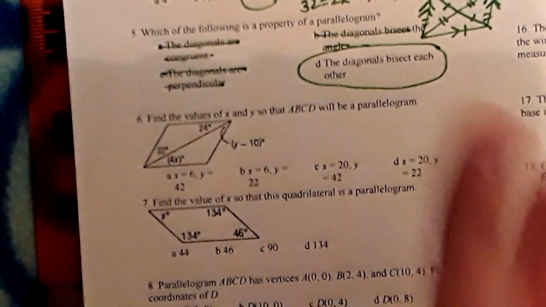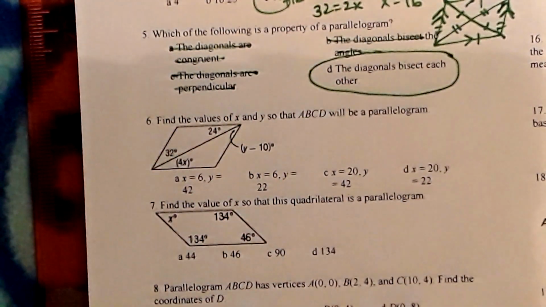Number 6. Make sure this is clear. It looks a little blurry. There you go. Number 6.